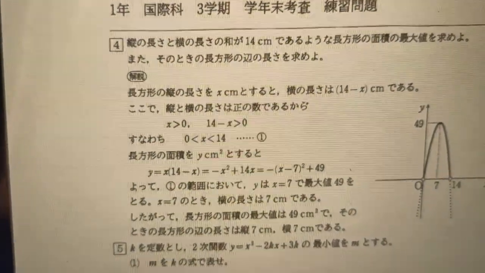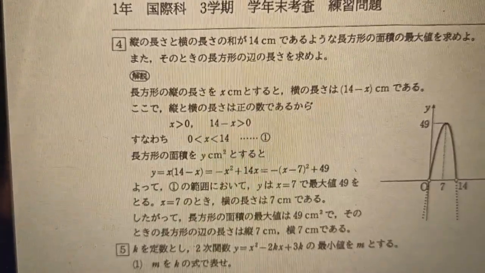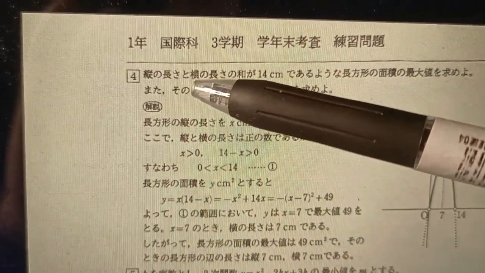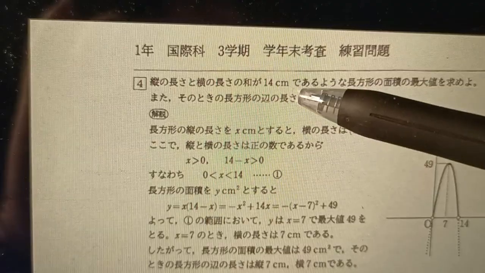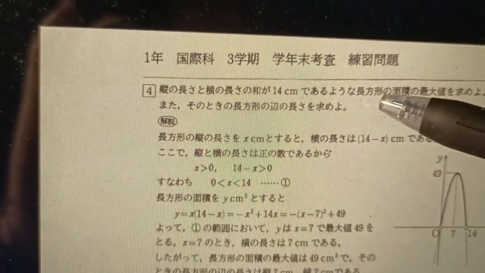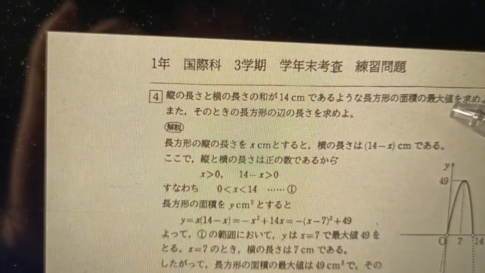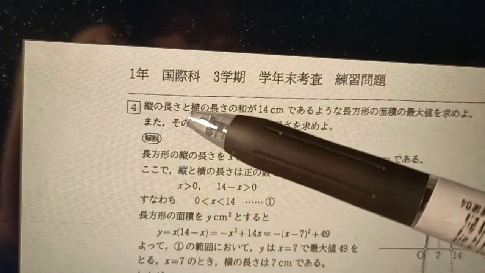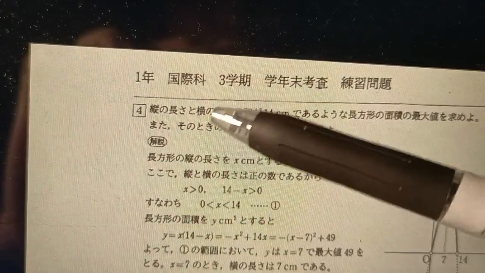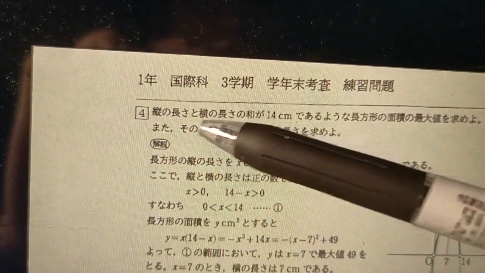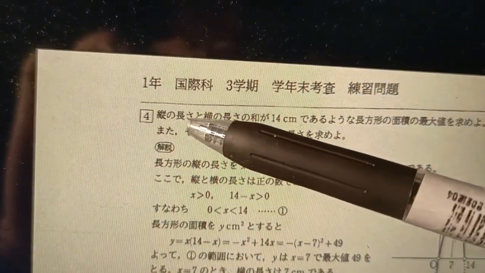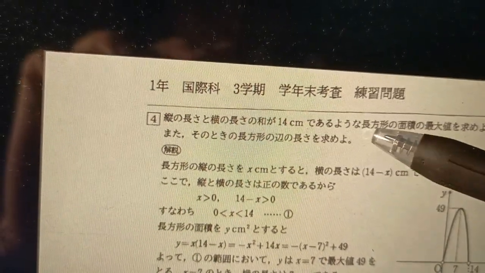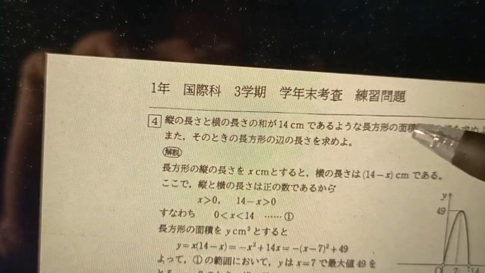Okay, now we are going to discuss number 4. Tate no nagasa to yoko no nagasa no wa ga 14 cm であるような長方形の面積の最大値を求めよ。The sum of the height and the width of the rectangle is 14 centimeters. Okay, 長方形. 面積 is the area.